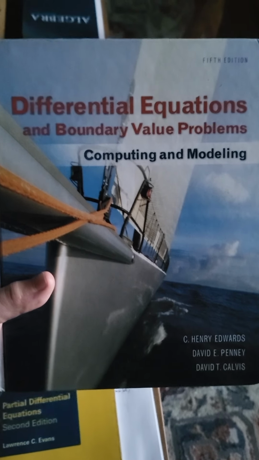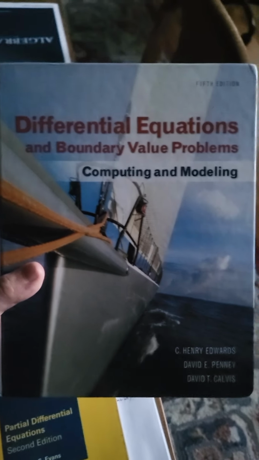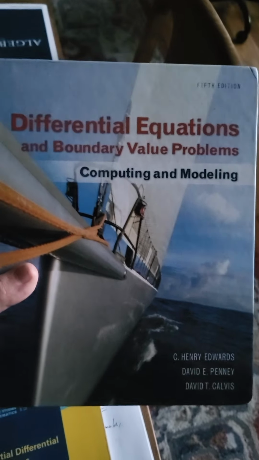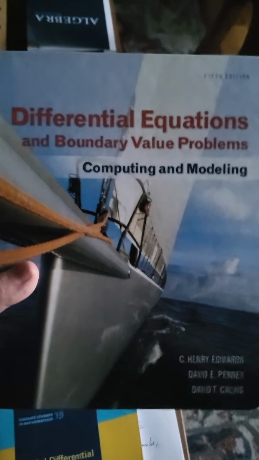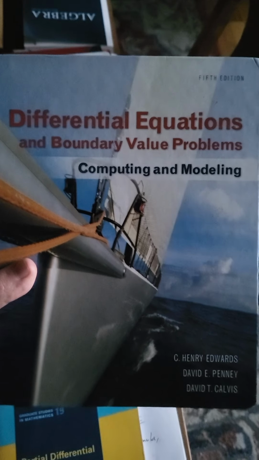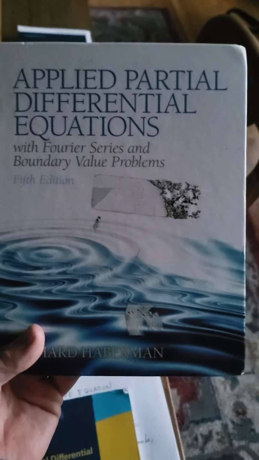So basically what you need to study this book is calculus, and then it's helpful if you have a little bit of knowledge of matrices and linear algebra, but it's not required. What's required is a calculus background. Then you can study this book and then move on. Once you finish chapters 1, 2, 3, 4, and 5, you can move on from this book to the book by Haberman on partial differential equations and begin studying this material, okay?